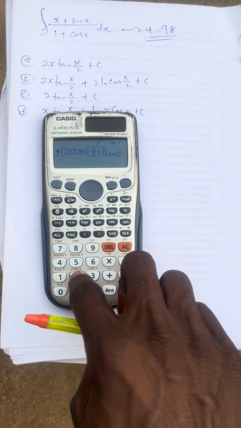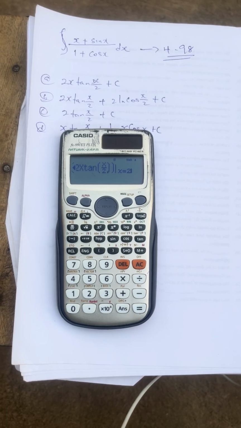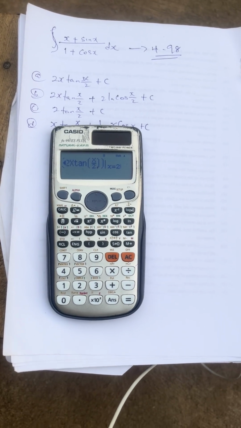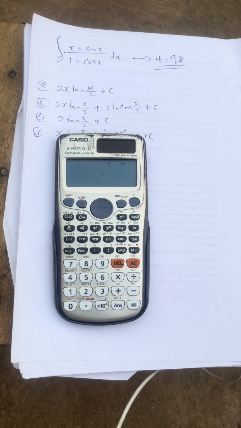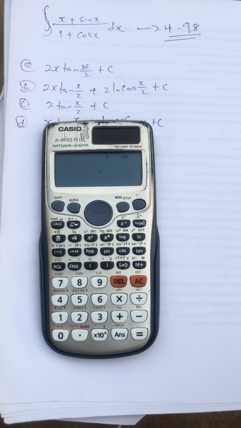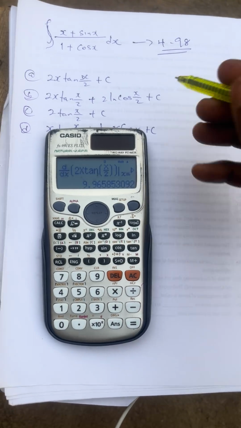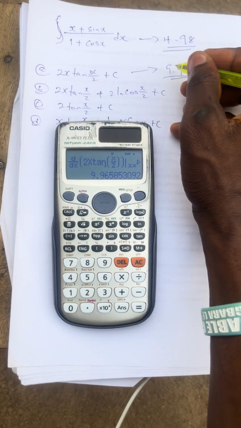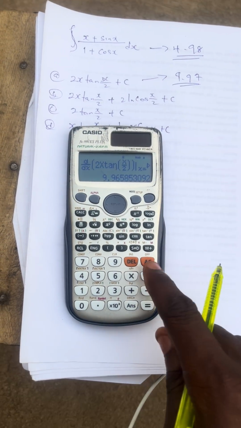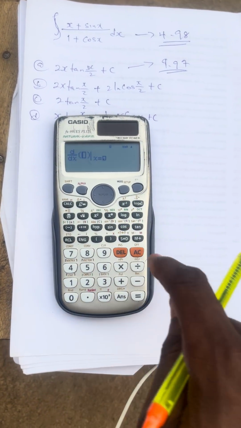Then come to the value of x here. What's the value of x that we are using? Which is 2. Then press equals to. When you press equals to, you observe that the answer for this option A is 9.97. Is 9.97 the same thing with this? No.